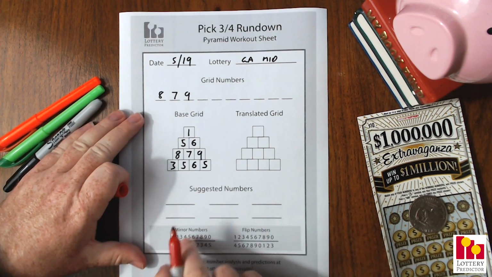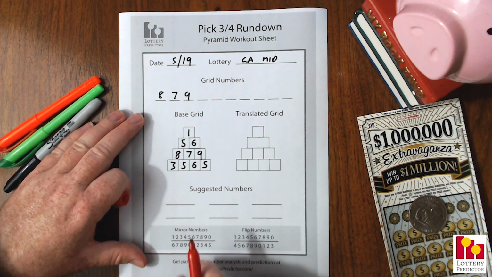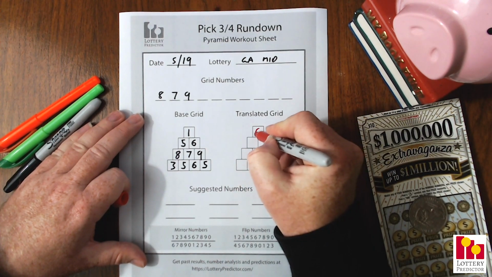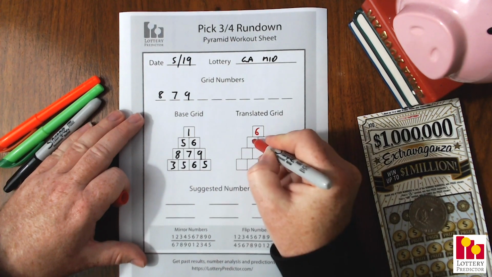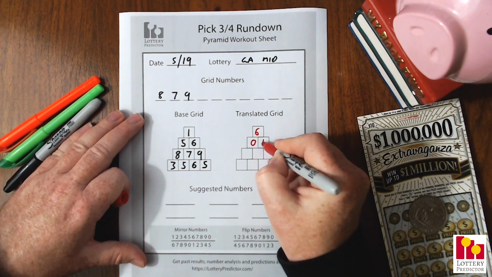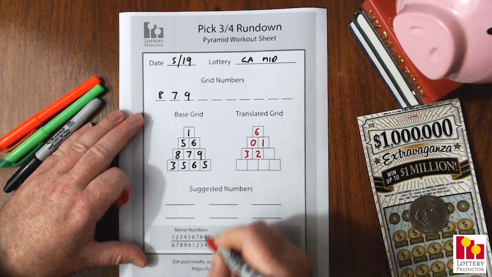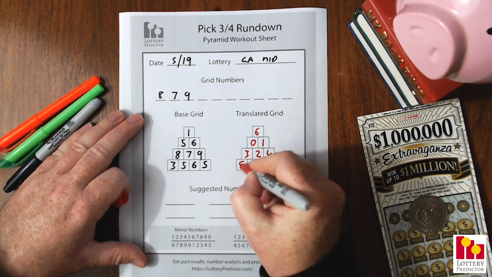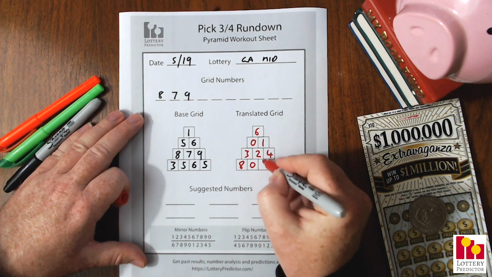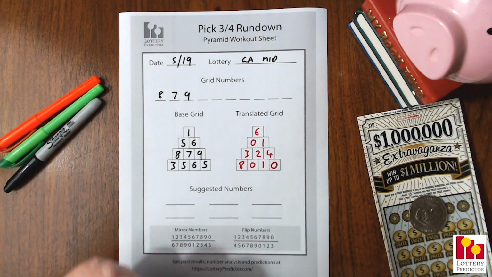All right. Once again, we'll use our mirror numbers, which are on the pyramid worksheet. You can download this, as I said, from Lottery Predictor. 1 becomes a 6 in our mirror numbers here, because 1 is on the top line, 6 is underneath it, so we put 6 in there. 5 is a 0, 6 is a 1, 8 is a 3, 7 is a 2, 9 is a 4, 3 is an 8, 5 is a 0, 6 is a 1, and 5 we know is a 0. That rounds out that number there.